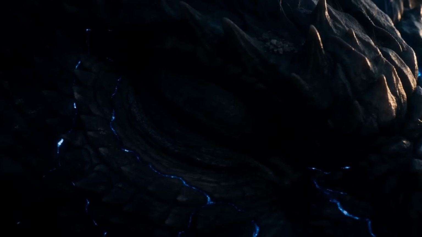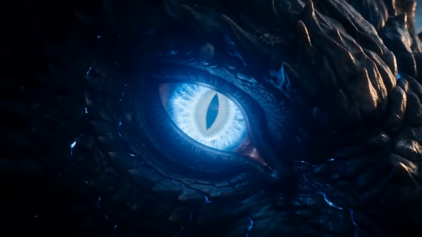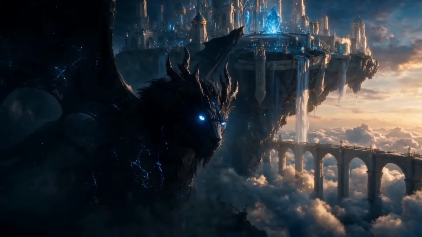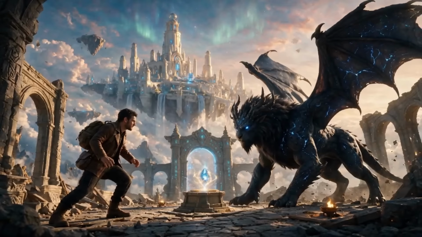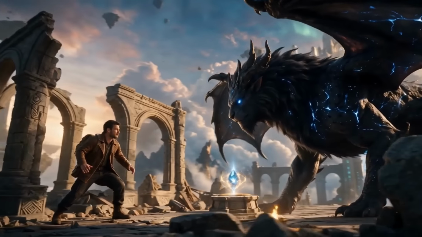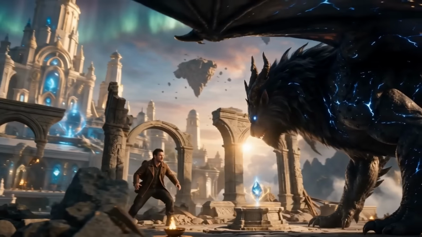Beyond the clouds lies a secret buried for generations. Ancient power, forgotten knowledge, and a force that should never have been awakened. Now, the fate of the lost city hangs in the balance. As darkness rises from the shadows, one man must uncover the truth before it's too late.